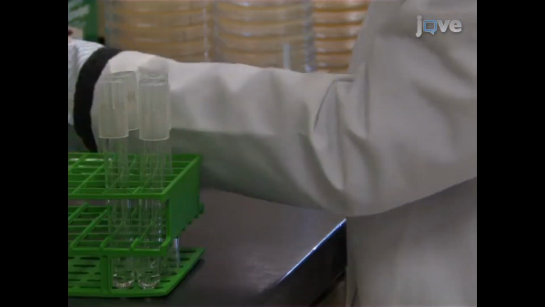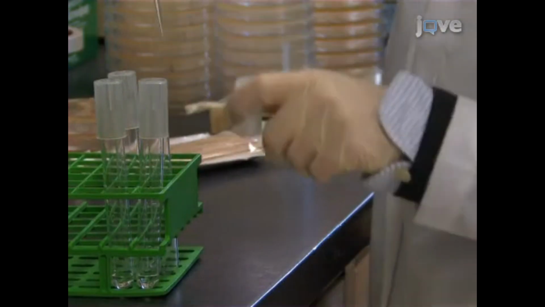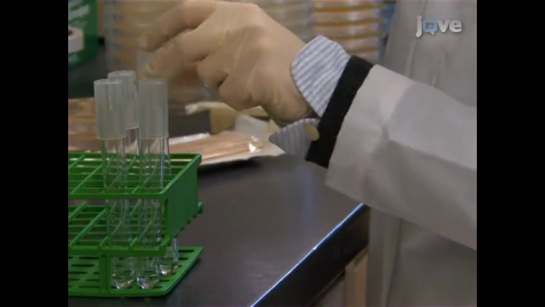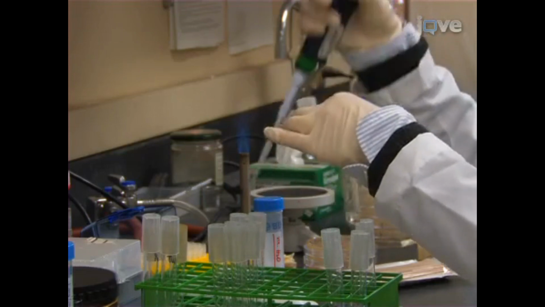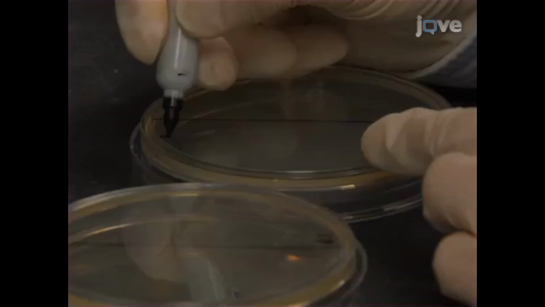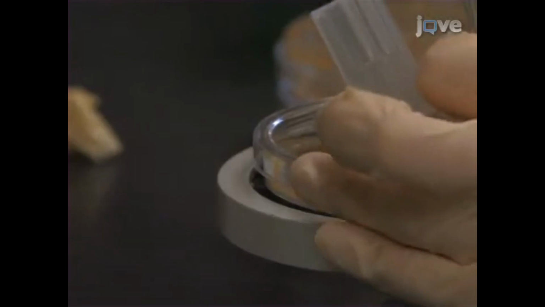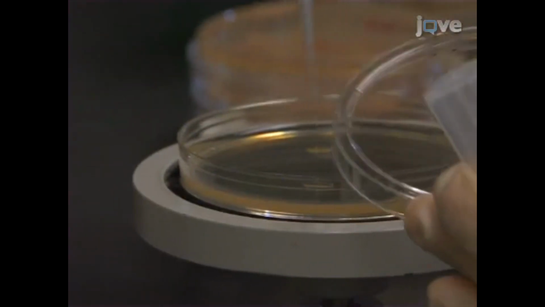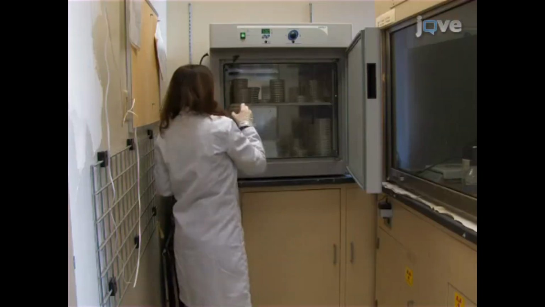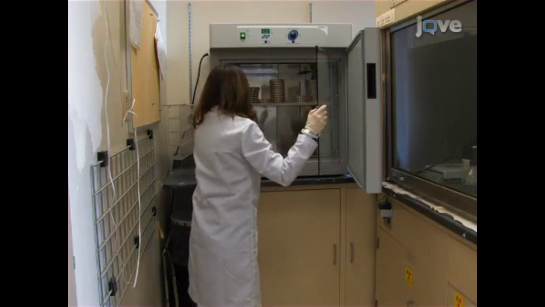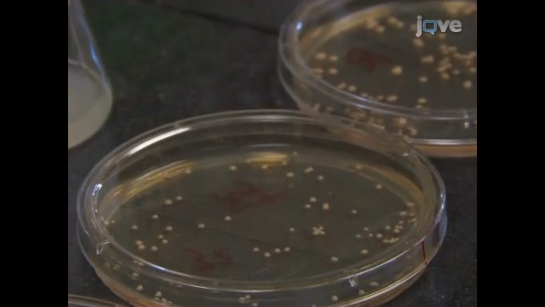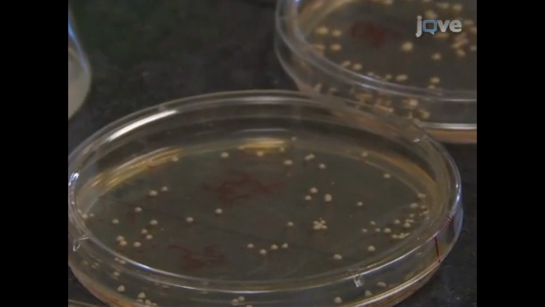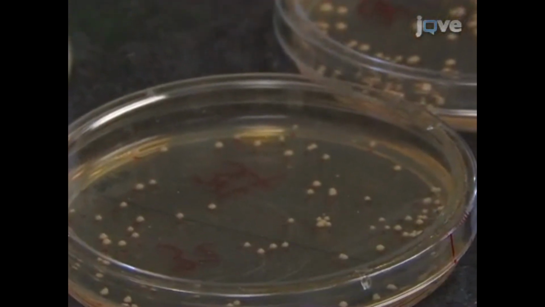On day 3, when cells are in stationary phase, dilute each aliquot 10,000 times in autoclaved water. Then, remove 2 10 microliter aliquots from the flask and plate 10 microliters of each diluted culture on a YEPD plate. Incubate the plate at 30 degrees Celsius until colonies arise. The number of colonies arising, or colony-forming units, from the day 3 culture is considered 100% survival.